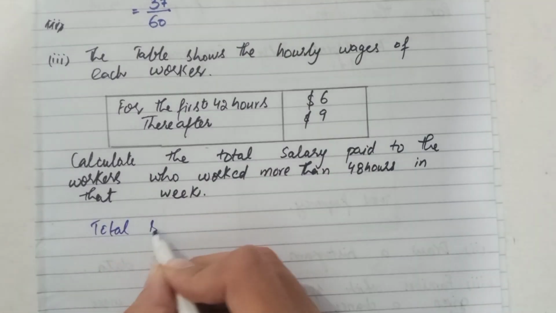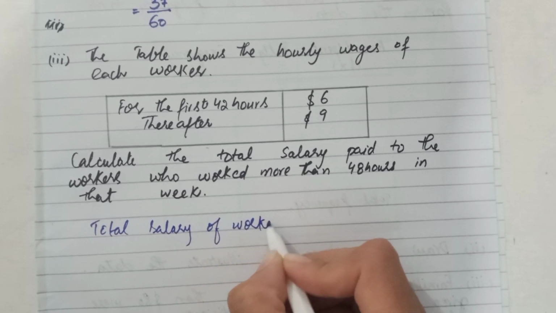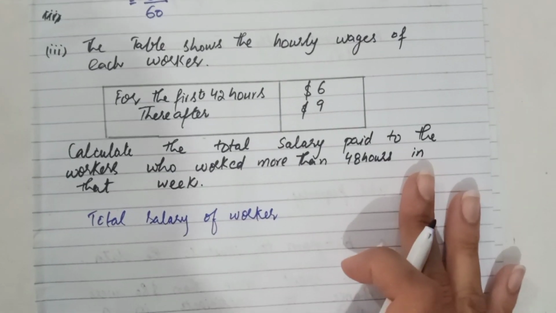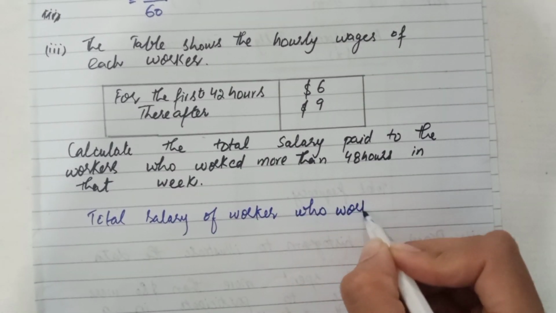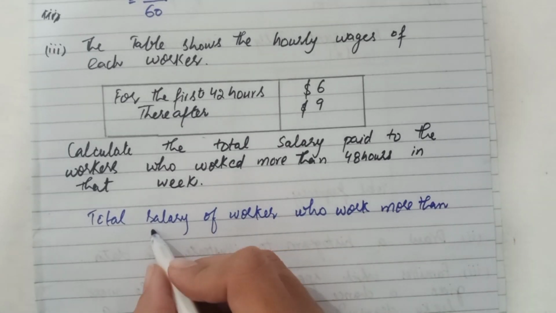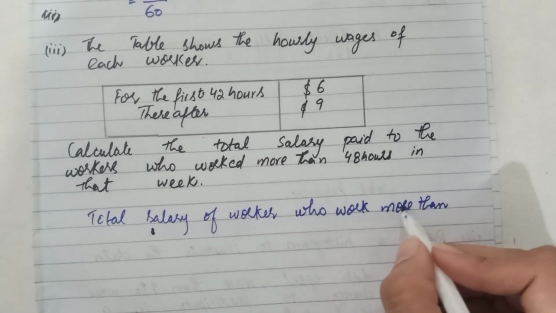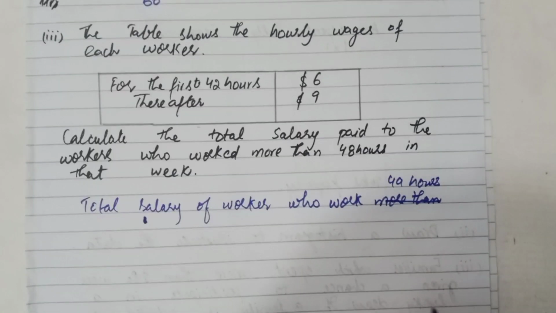Total salary of workers who work 49 hours. You have to write like that.